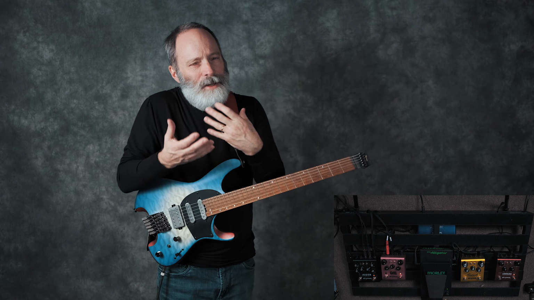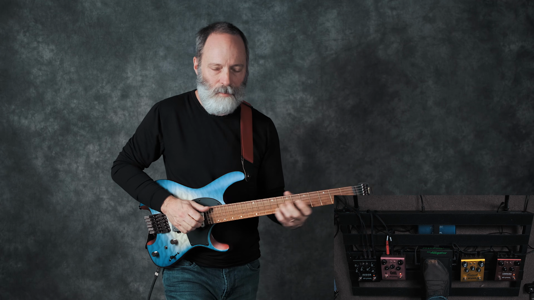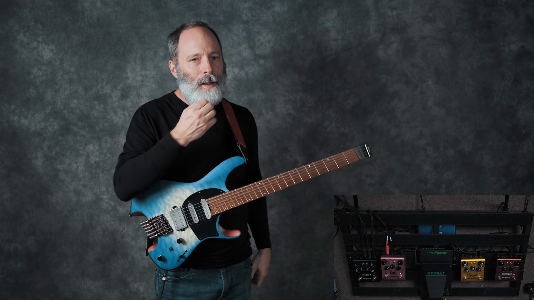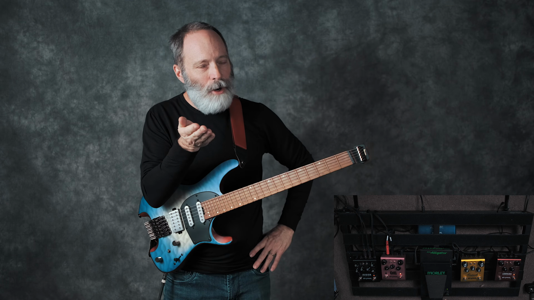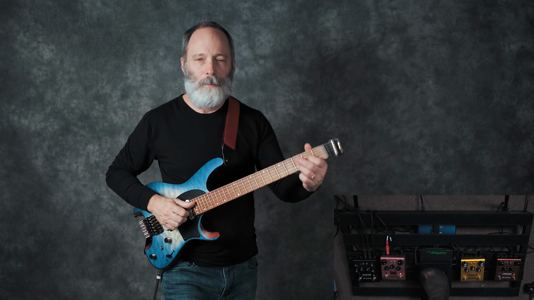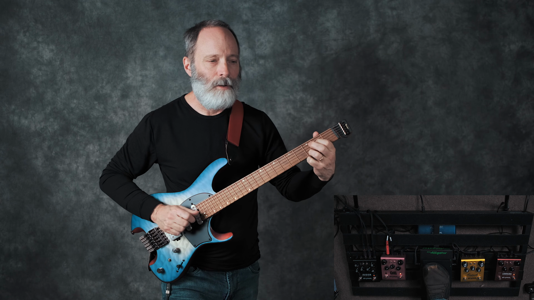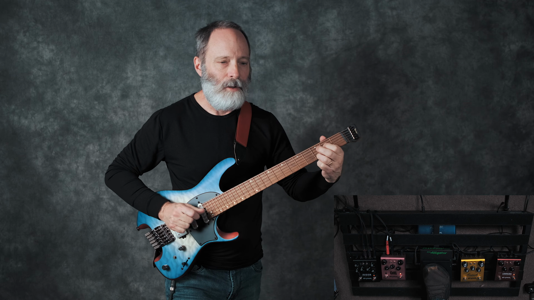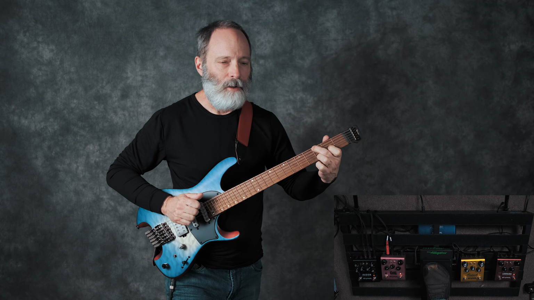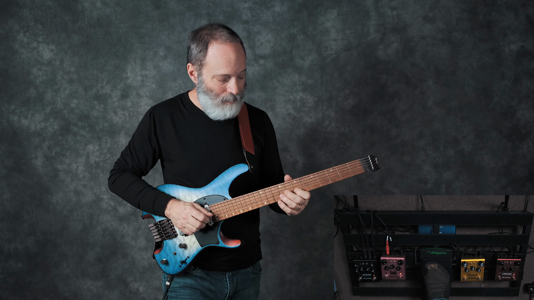And everything sounds very kind of mushy, right? Now, one other thing we need to try with this setup is the volume pedal. So let me go ahead and do that. Let's hear what's going on here. Now that's pretty clean, isn't it?